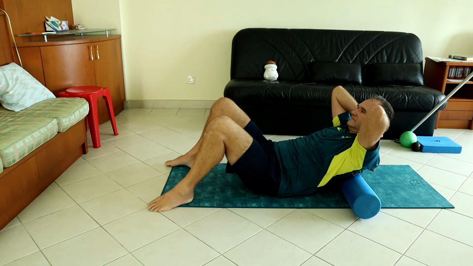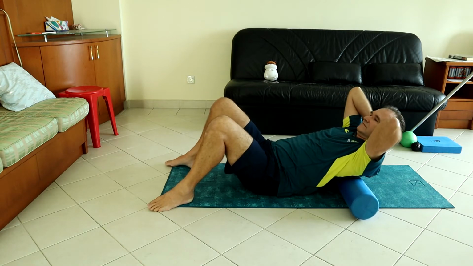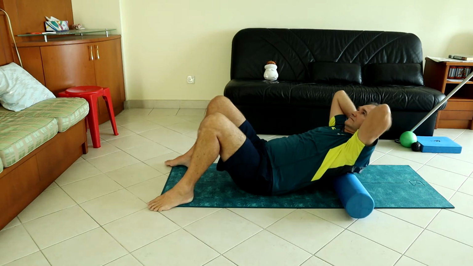We're going to start today's circuit with a little bit of myofascial release to help break down fascial restrictions and thus get the most out of today's exercises. T-spine roller.